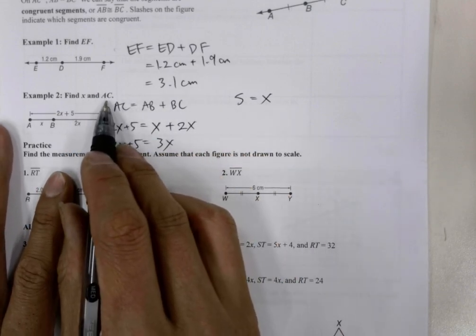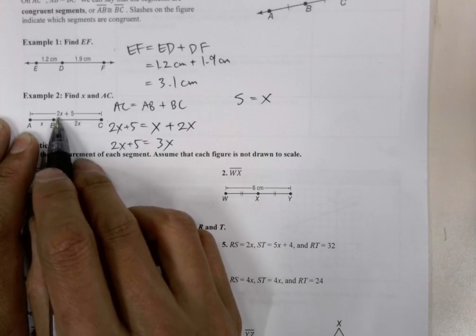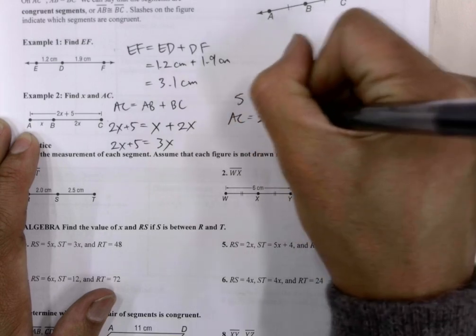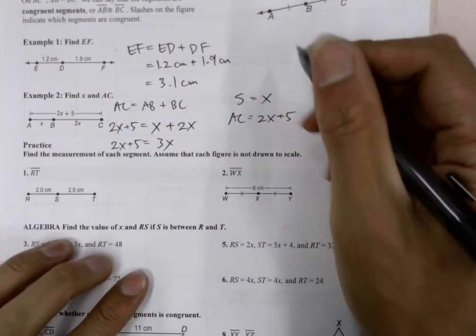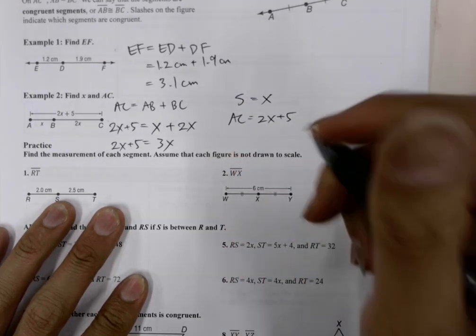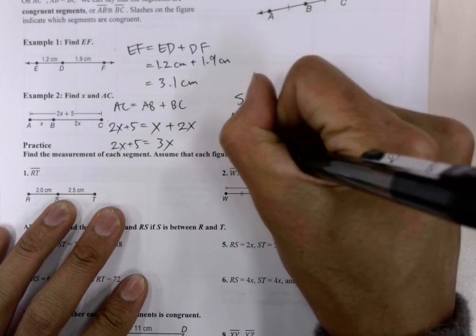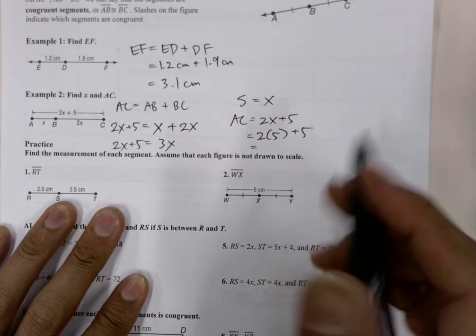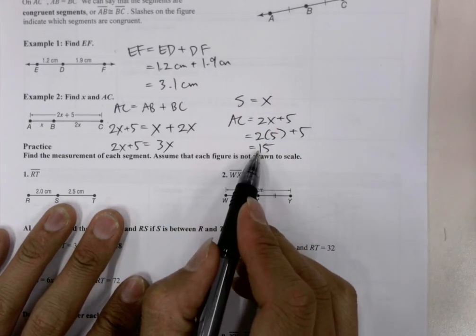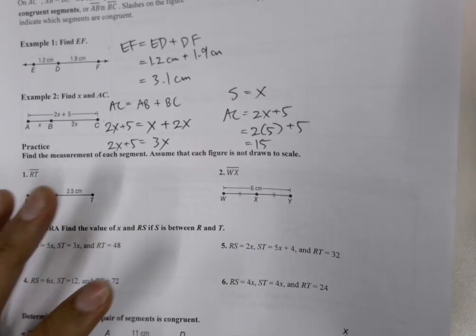And now we need to find AC. How can we find AC? Well, we have this expression for AC, the 2x plus 5. So the measure of AC is equal to 2x plus 5. And we found that x is equal to 5, so I'm plugging in to find my measure of AC. It's 2 times 5 plus 5. 2 times 5 is 10, plus 5 is 15. So the measure of AC is 15. The measure of x is 5. So that's how we do that problem.